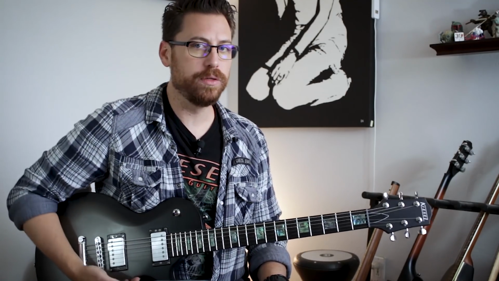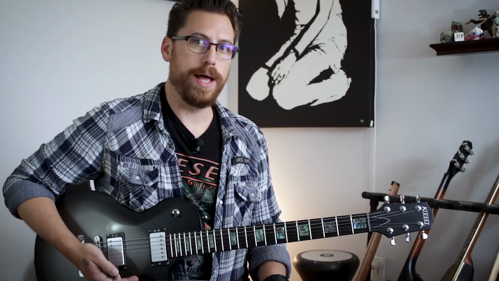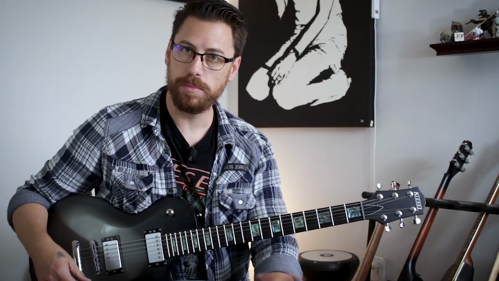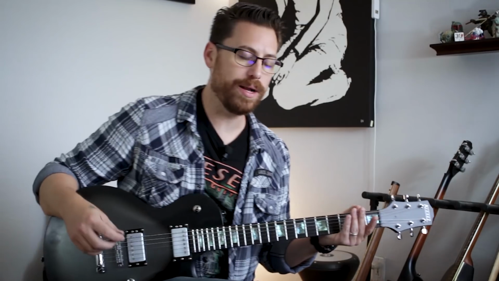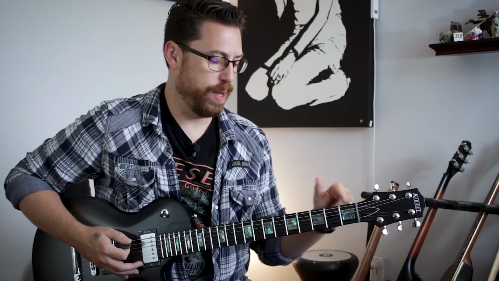You can use your right hand to swell, or use that in conjunction with some other expression pedals if you got that going on. All right, so that's what's going on here. So now we're gonna move into this very Grunge inspired section, right? It kind of feels like we get this open and then 1 fret.